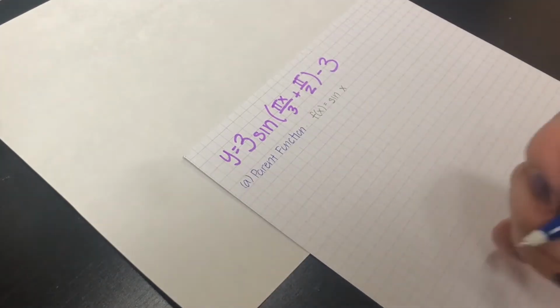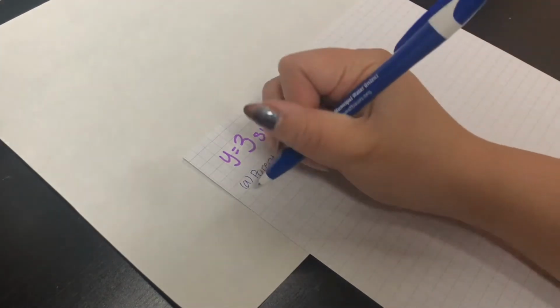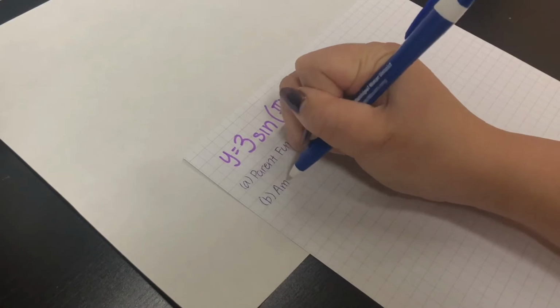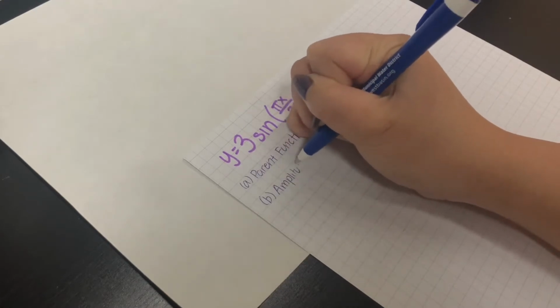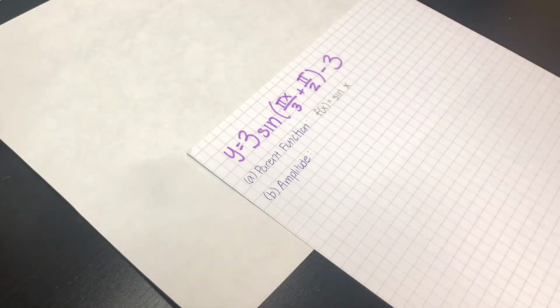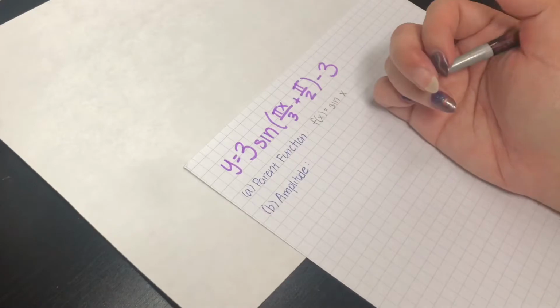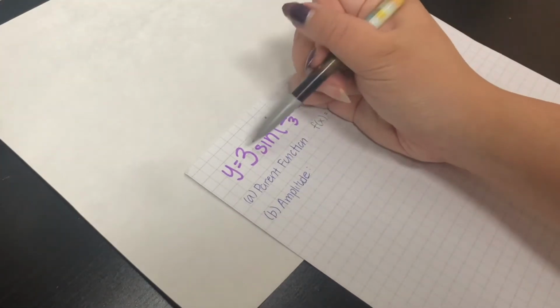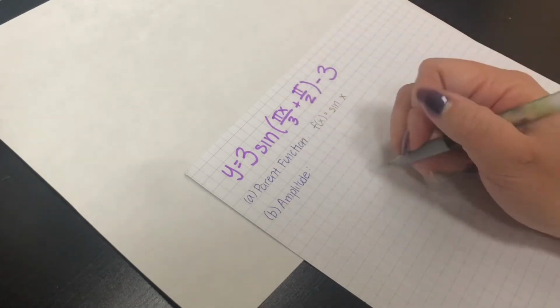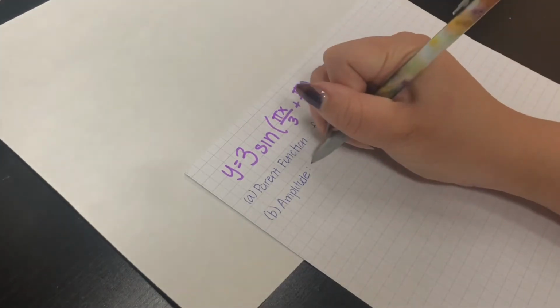The second part of this equation is finding the amplitude. The amplitude determines how much an equation shifts or changes from its given points. And in this case, the amplitude is the number ahead of the sine or cosine that we're solving for, which is number 3.